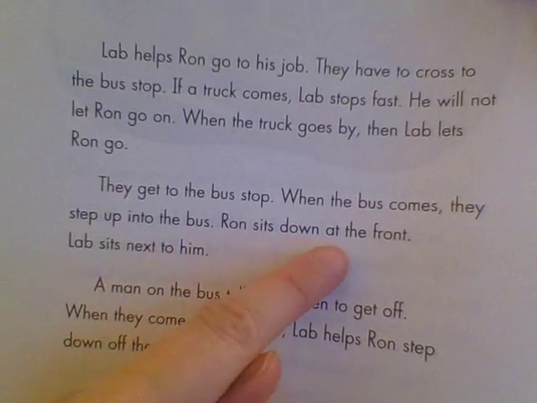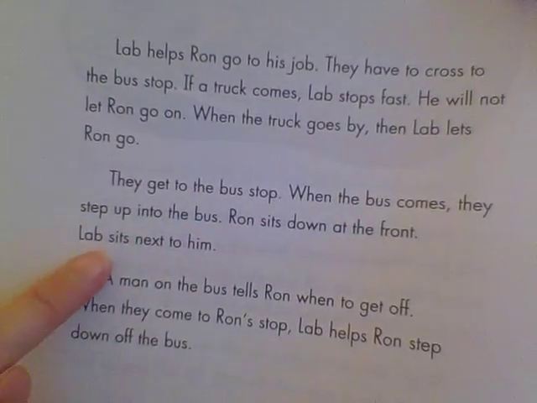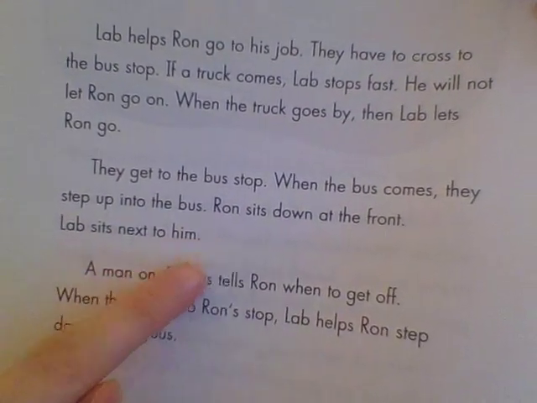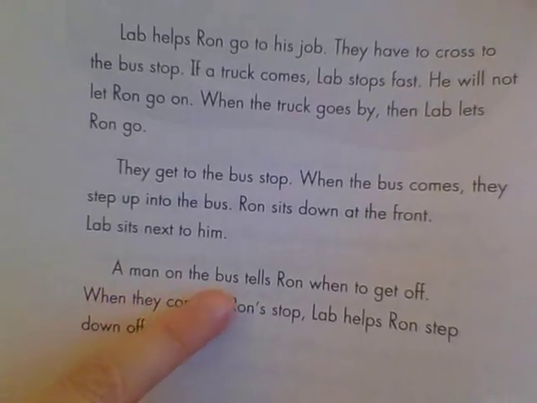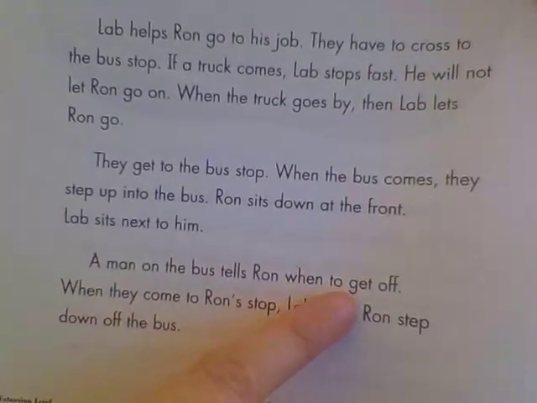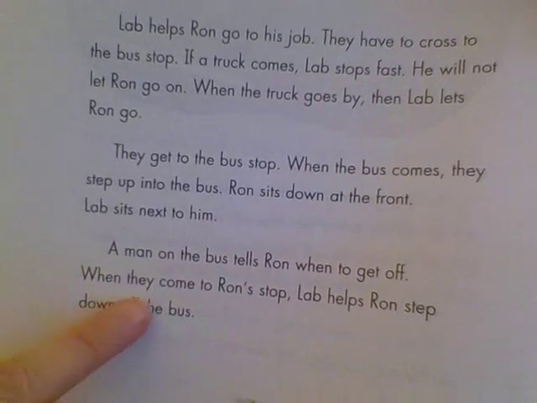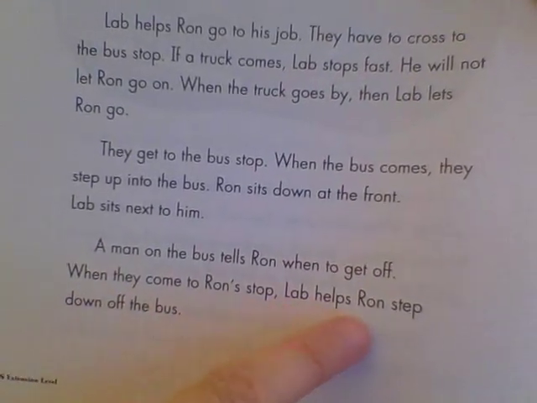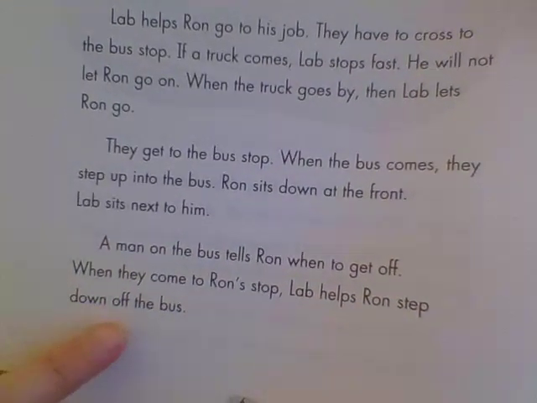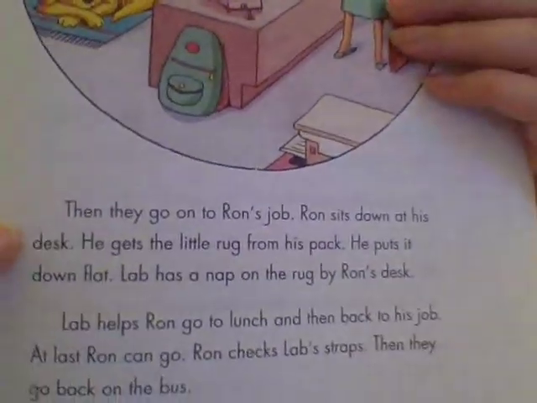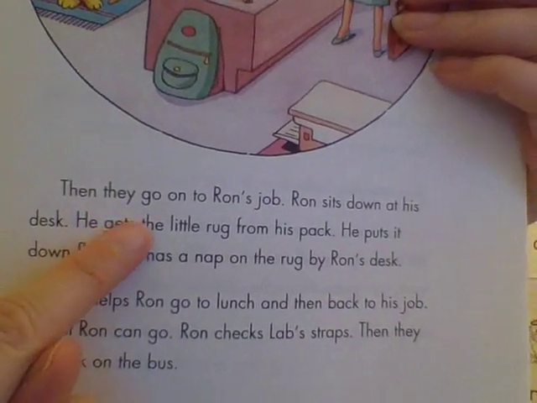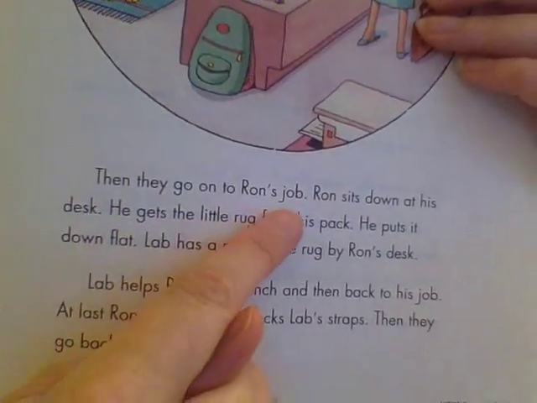Ron sits down at the front. Lab sits next to him. A man on the bus tells Ron when to get off. When they come to Ron's stop, Lab helps Ron step down off the bus. Then they go on to Ron's job.